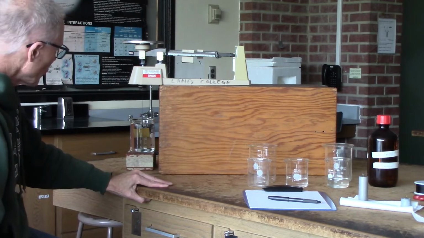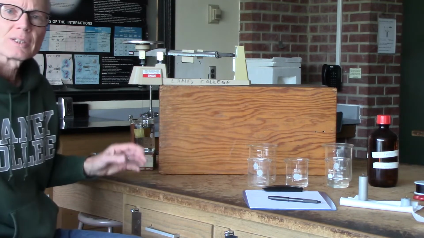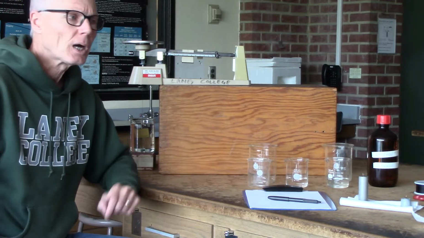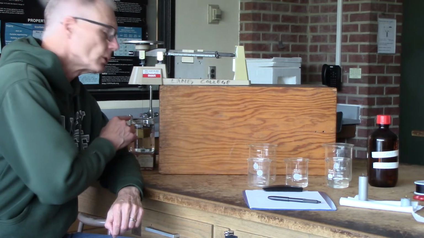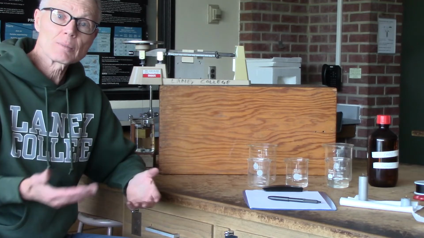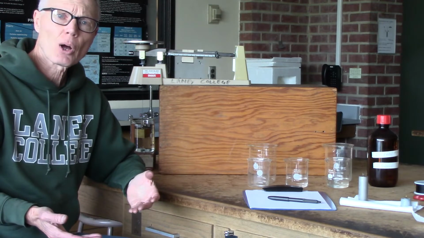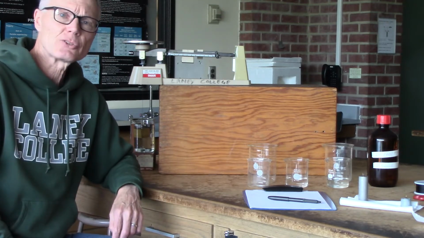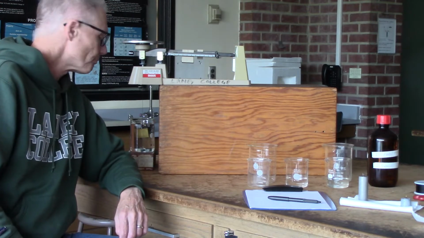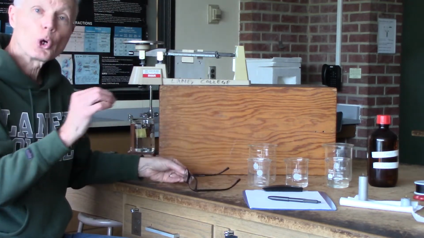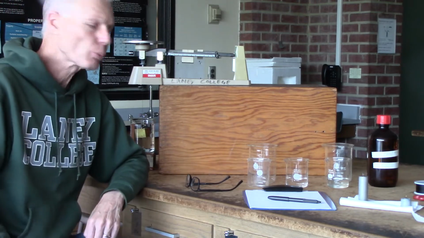Now, earlier in the semester, I think the first week, we had done a density measurement where we talked about the hooks as kind of a problem. In fact, I think what I ended up doing on the data sheet for that lab is I took the hooks out and did all the measurements with the hooks out.